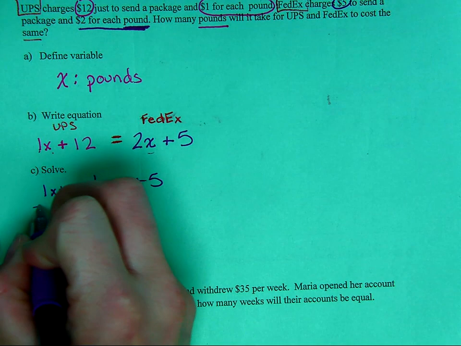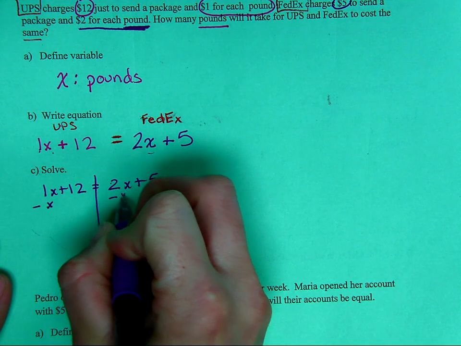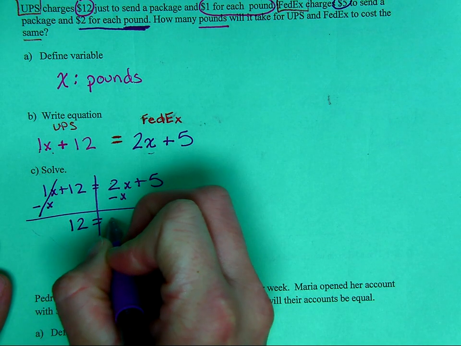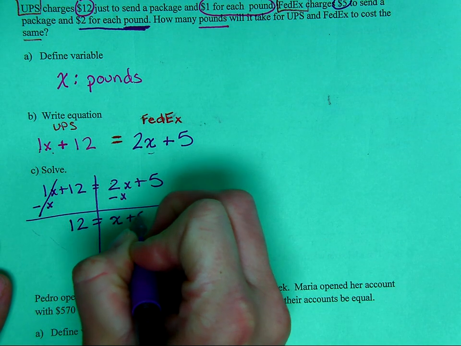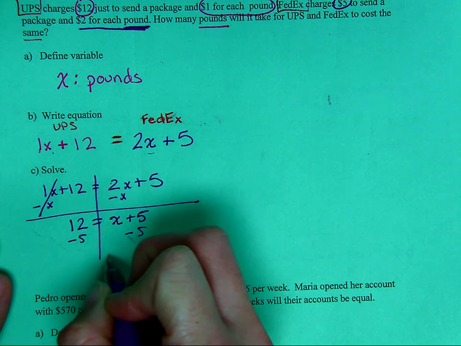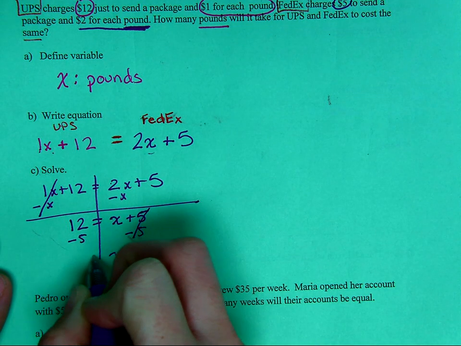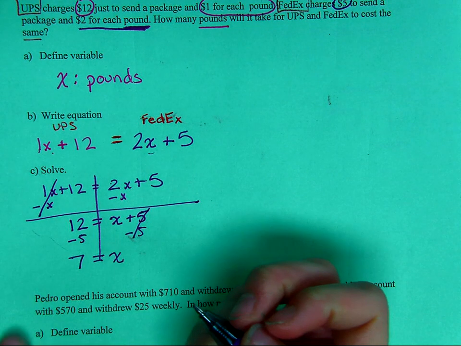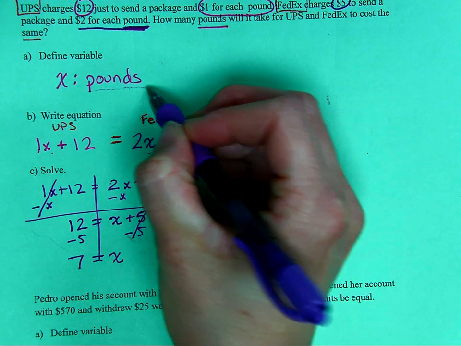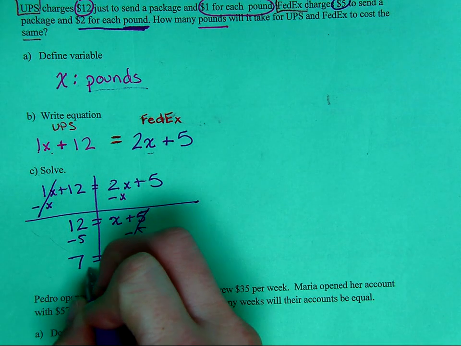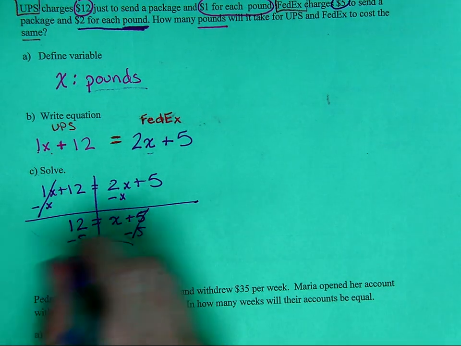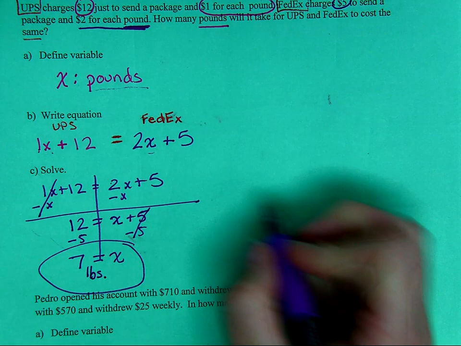So I'm going to subtract my x. 12 is equal to 1x plus 5. Now I need to subtract 5 to find out that x is equal to 7. Okay, and remember this x is 7 pounds. So you could write out the word pounds, or the abbreviation for pounds is lbs. Okay, so that's technically your answer.